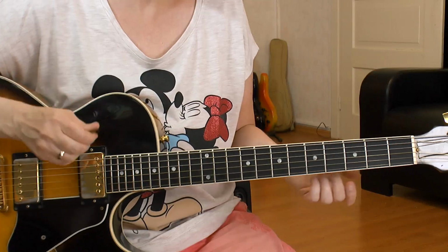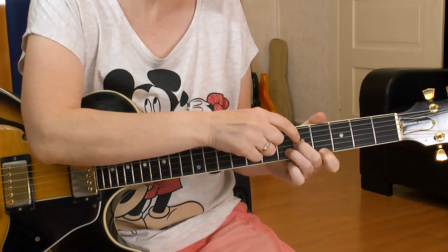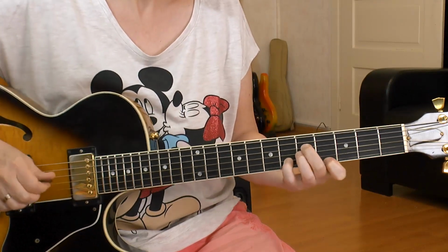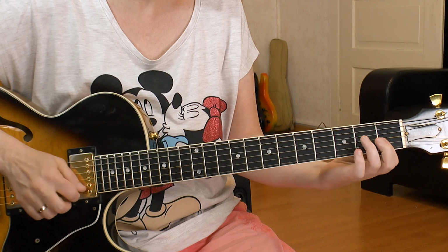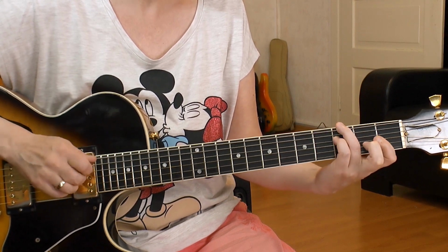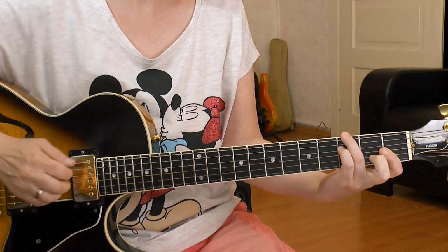The G sus flat 9 chord can also be written as an F minor / G. That means F minor triad with the G in bass. And that's how we can also improvise. Let's check this out. F minor triad with the G in bass, that's the chord I showed you. Or you can also see it here, F minor triad with a G in bass. That's a G sus flat 9 chord.